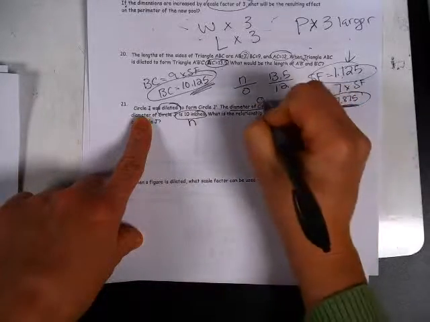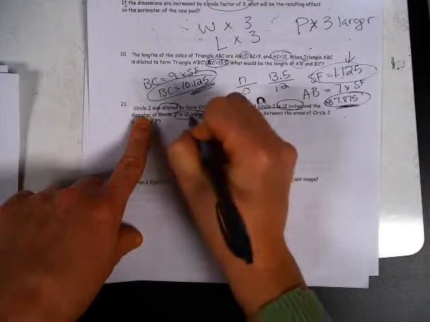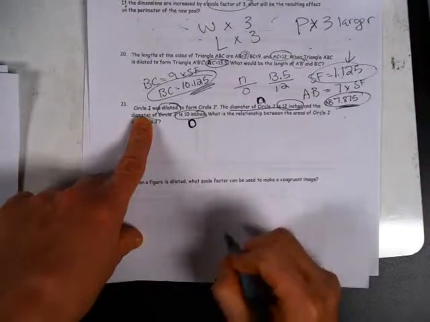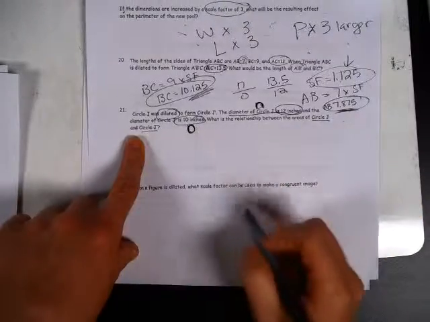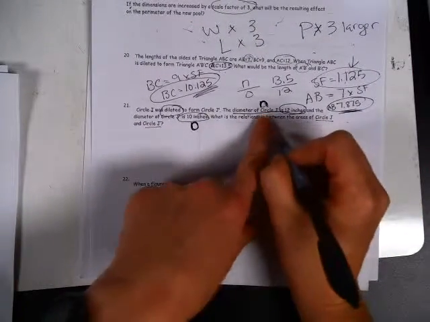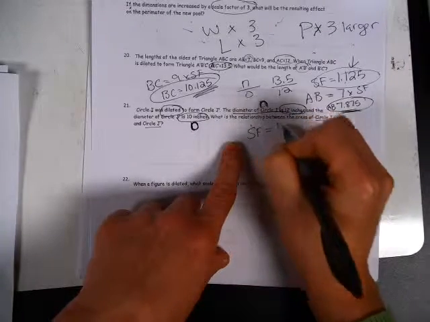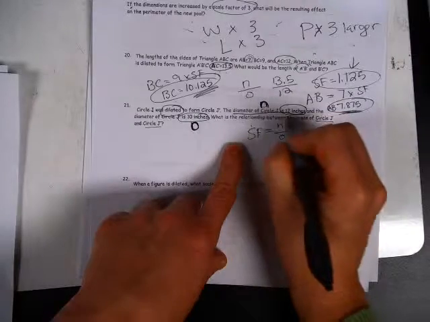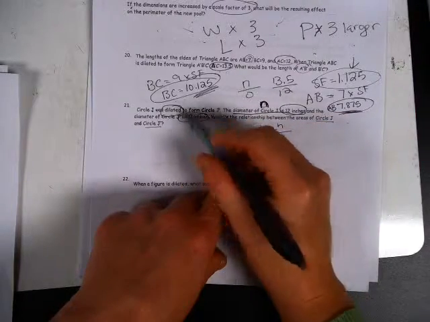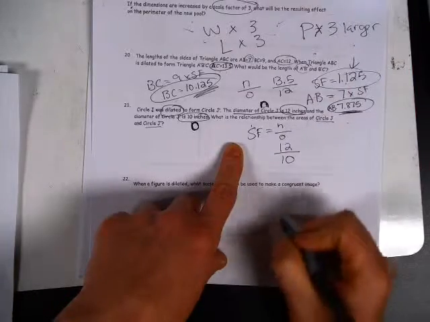So this is actually the new one, and this is the original one. Okay, so what relationship between J and J prime? So the scale factor is still new image over original, but you had to pay attention to the wording, and so it's going to be 12 over 10.